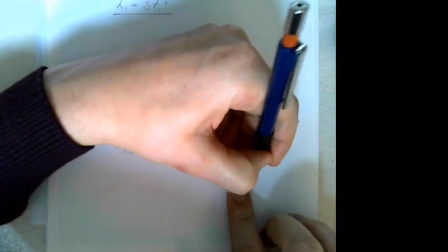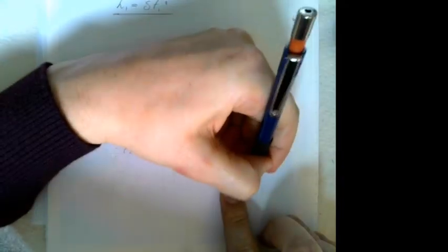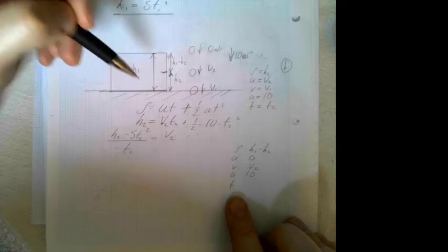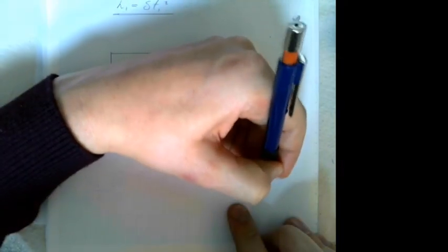The final velocity for this leg of the journey is going to be V2. The acceleration I know is 10. And the time, we haven't actually defined it, it's the time it takes to go from 0 to this point here. I guess we could call that T1 minus T2, where T1 is the total time it's taken, like we defined in the first question. That way we're not creating a new time again.